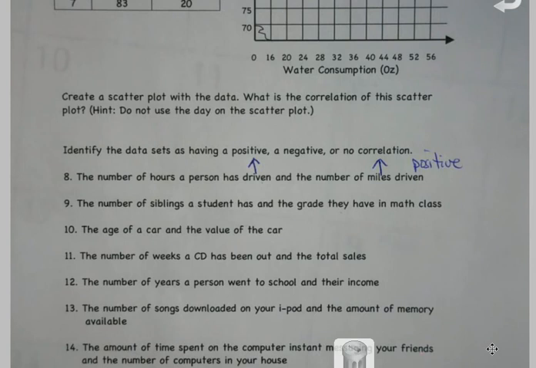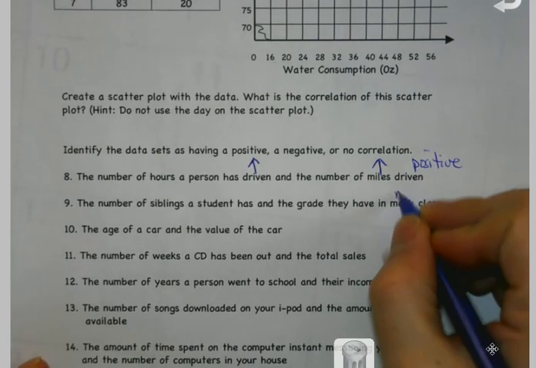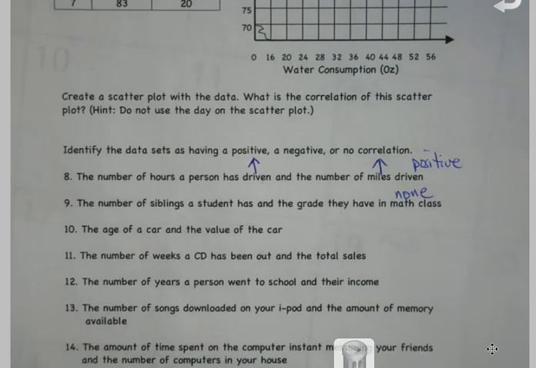Let's see. The number of siblings a student has and the grade they have in math class. None. It doesn't matter, because you can be an only child and have a good grade. You can be an only child and have a bad grade. You can have 10 siblings and have a good grade. You can have 10 siblings and have a bad grade. It doesn't matter. But that's what you're doing down here on the bottom, and then you're going to be set.